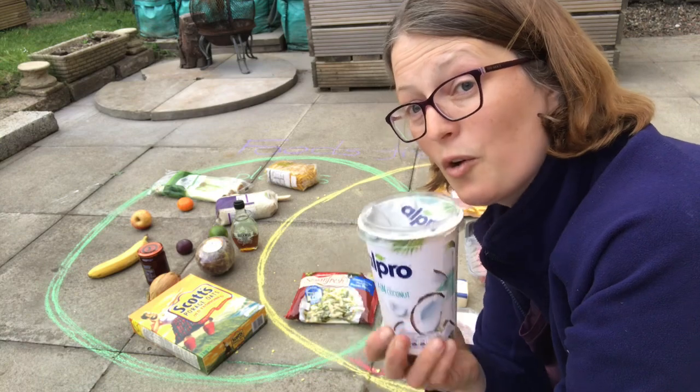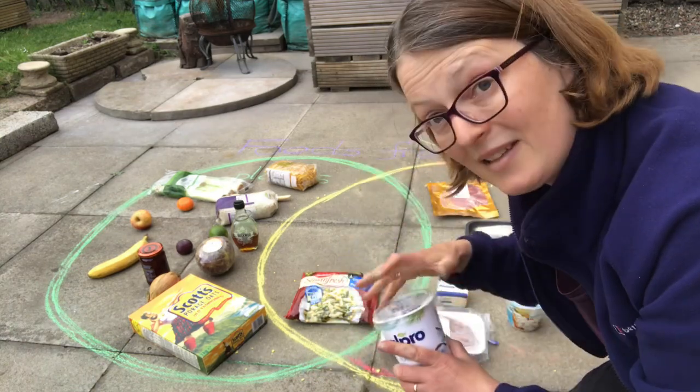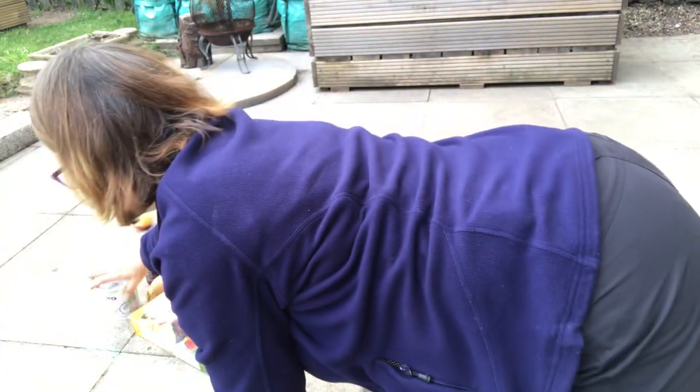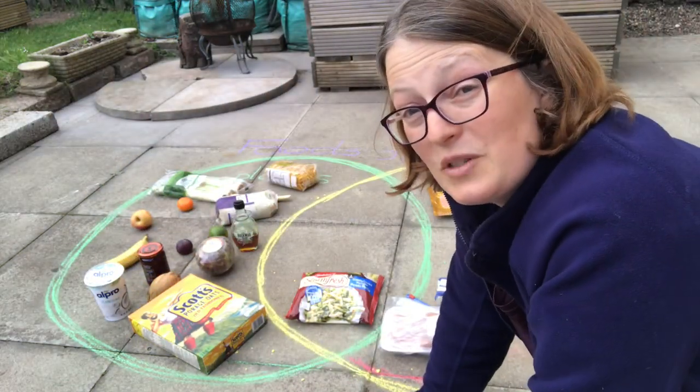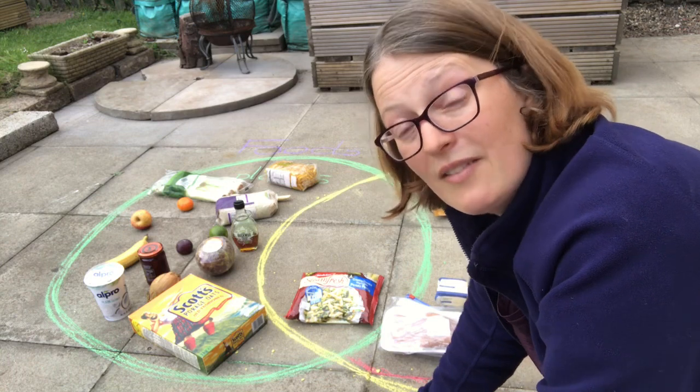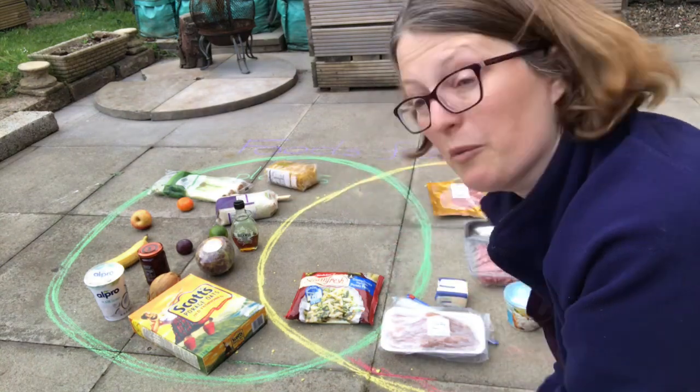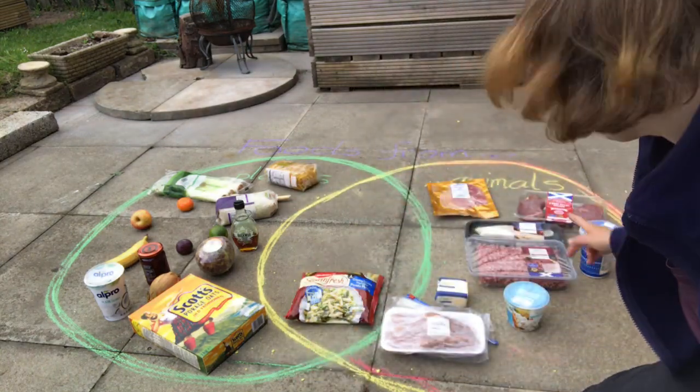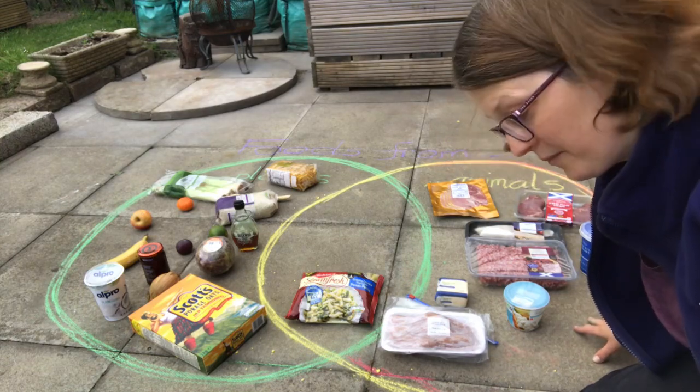So it goes into the plant-based set. So they're both yogurt, but they both belong in different ones. And if Harry McCormack is putting in his oat milk, then that'll come from a plant. So that will also go in the plants. Not like our normal milk, which would go over here.